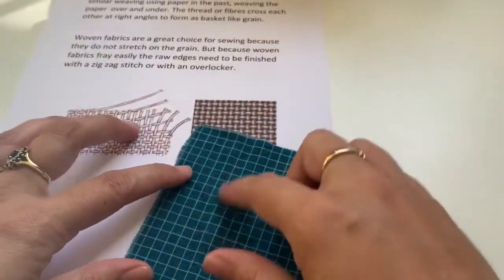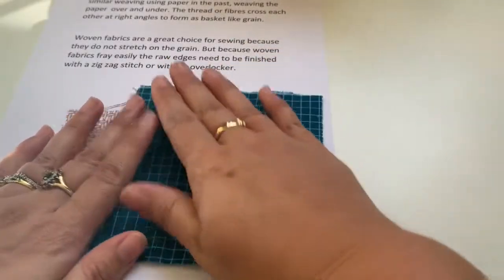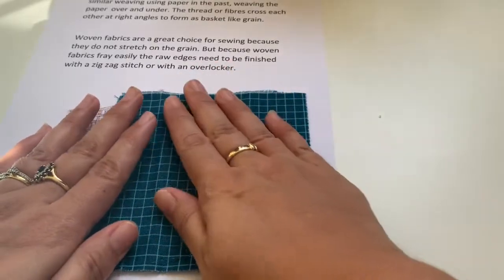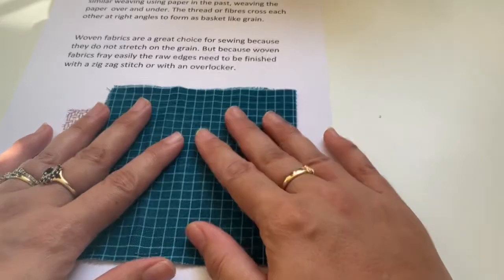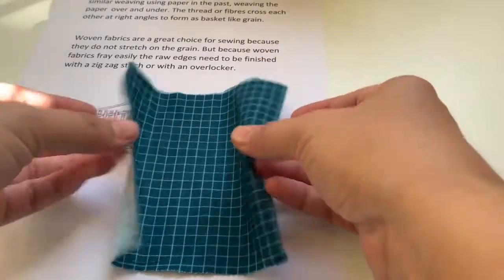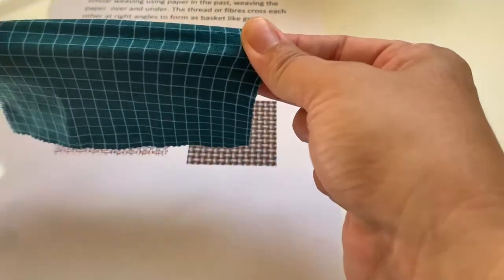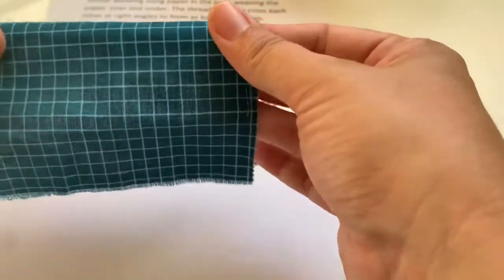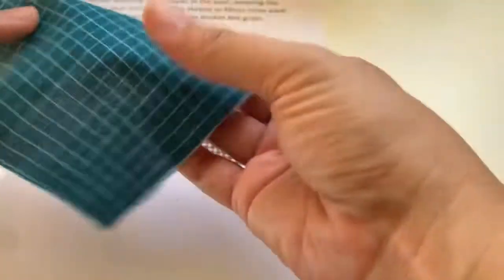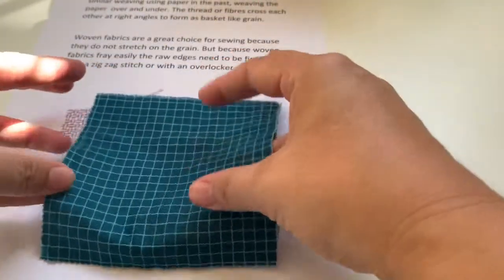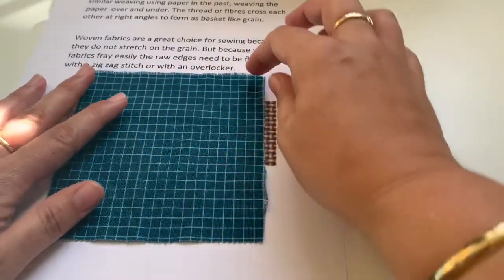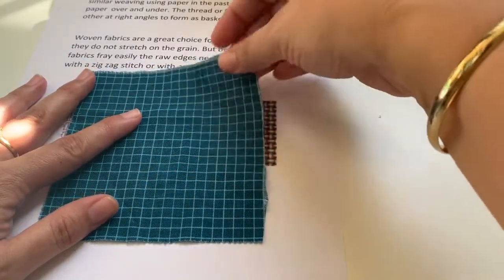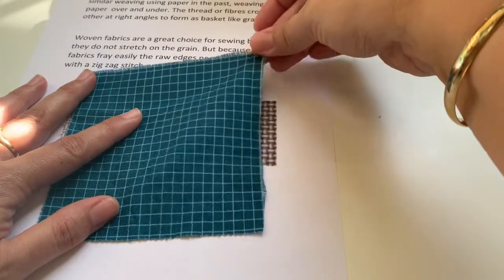Okay, and they're crossing over. So these woven fabrics, which are usually cottons or cotton blends that we use at school, are great for sewing because they don't actually have a lot of stretch. So if you were to pull them along those lines of grain or lines of thread, they don't have a lot of stretch. That means that when you're sewing, they're not going to shift out of place too much, so you're going to get some nice, stable fabric to work with.